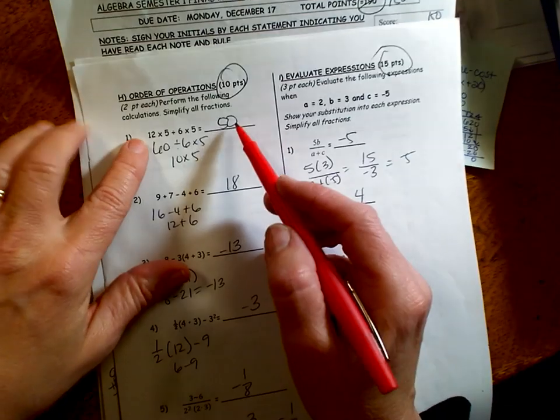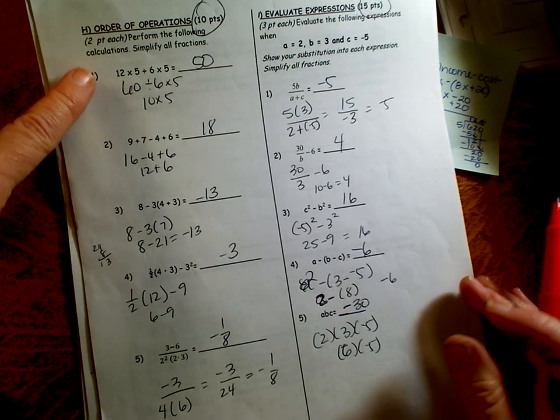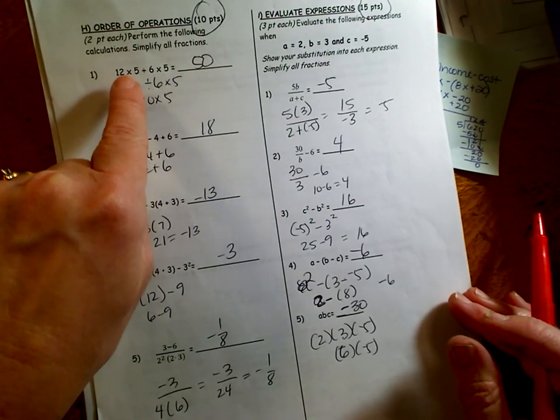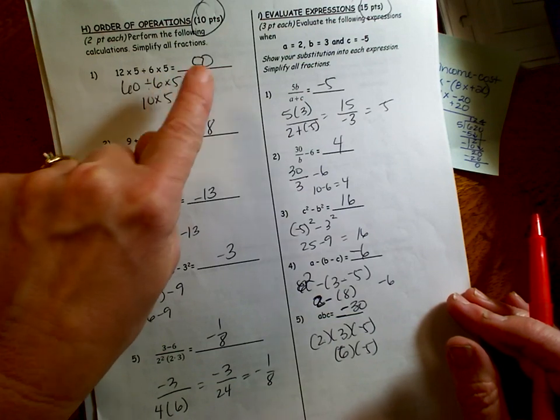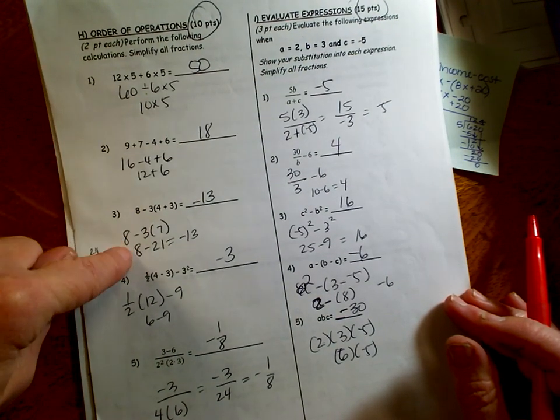This was okay. And now I'm going to make sure you see this. Make sure you look at this because many people had some issues with this. Order of operations: left to right if it's all multiplication and division, not multiplication first and then division. So that's why some of you missed that. Same thing here, left to right. This one was pretty good.